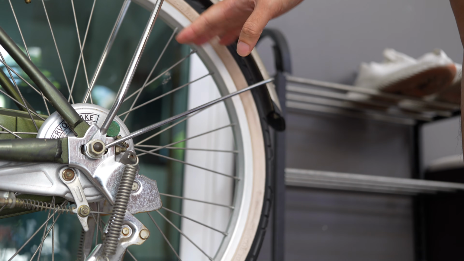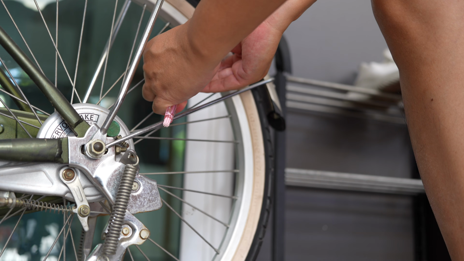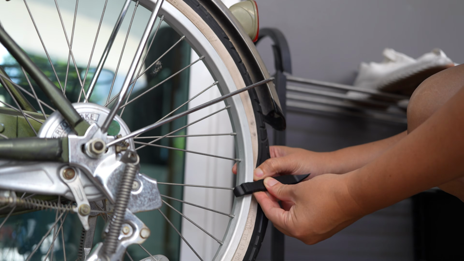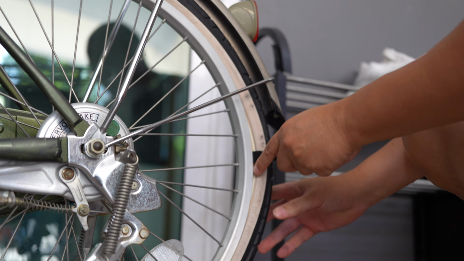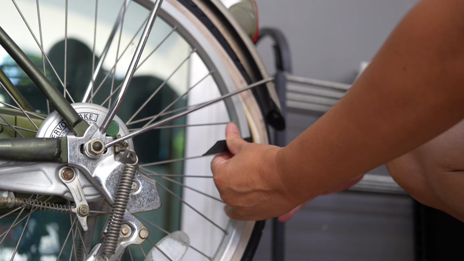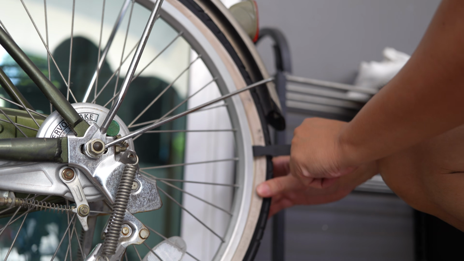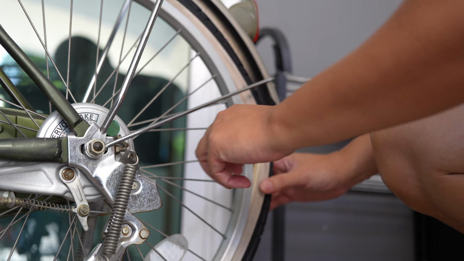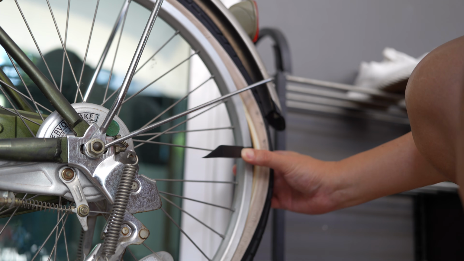Let's check. Okay, first, let me deflate the tire. Okay, here are our tools. Okay, it's the moment of truth. The force that I use is much less than 6 kilograms, probably around 2 kilograms. So you can use this. I can hear a crack sound, but it works.